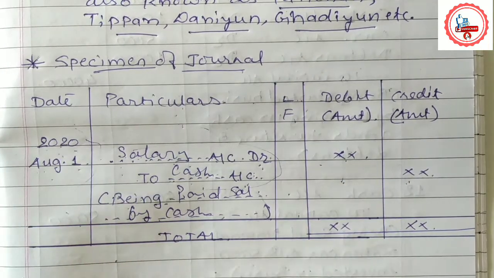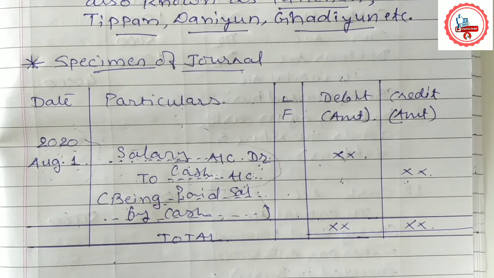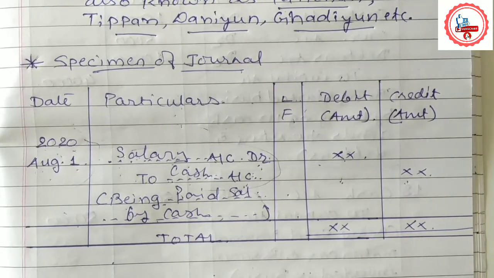Next column is your LF, which is a short form of ledger folio. In the third column of the journal, we record the ledger folio number. After passing the journal entry, during posting of this transaction in different ledgers, the page number is written where the respective posting of the account is made. Due to this arrangement, whenever any information is required, it can be easily availed from the concerned book. This is called LF.